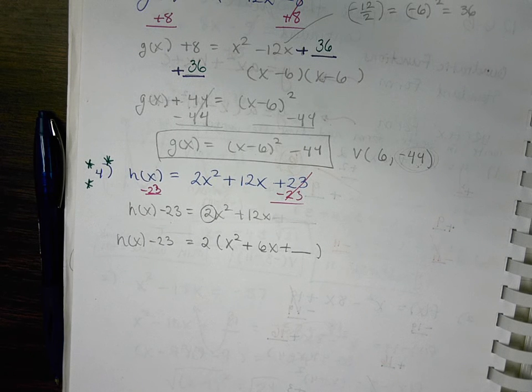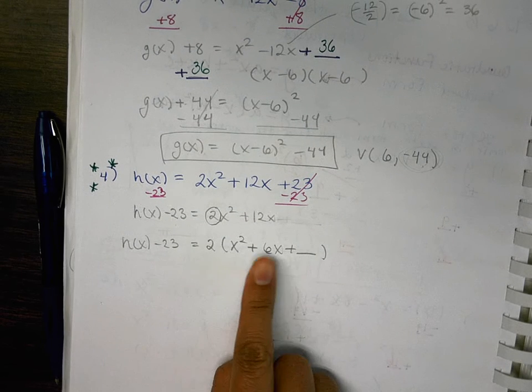Now we're going to do our plus blanks. Now you're going to cut this in half and square. What do you get?